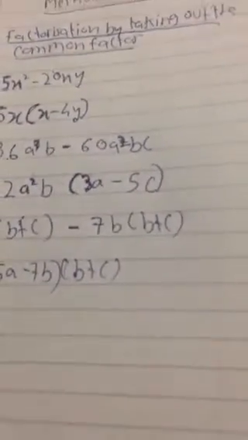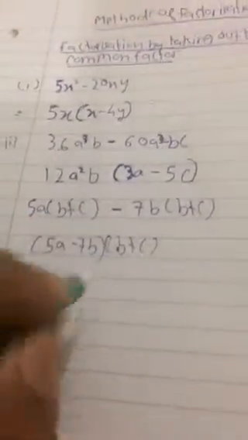Okay. Now let us do factorization by grouping. How to factorize by grouping? Now, AB plus BC plus AX plus CX. Here we will usually be given 4 terms, out of which we will have to factorize it.